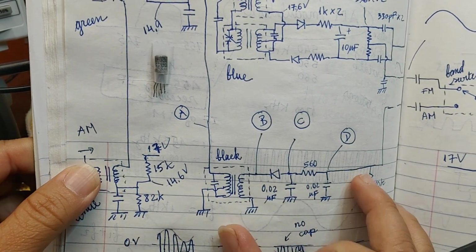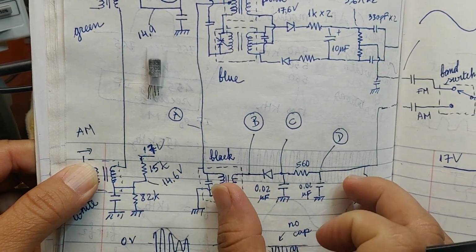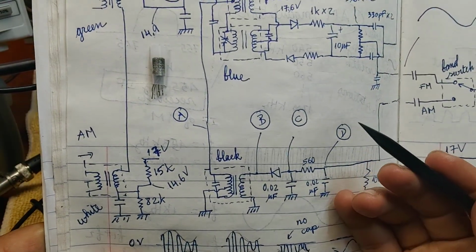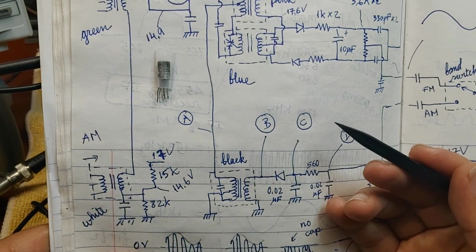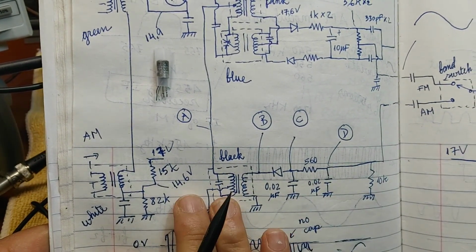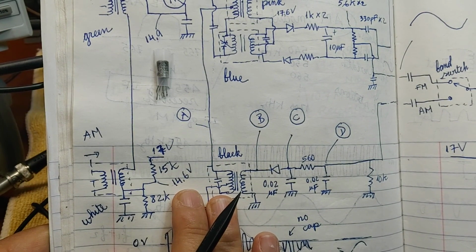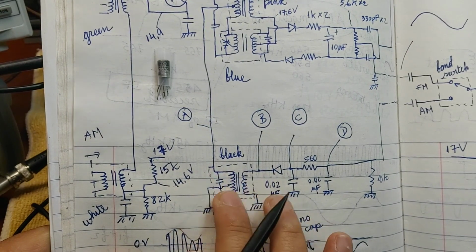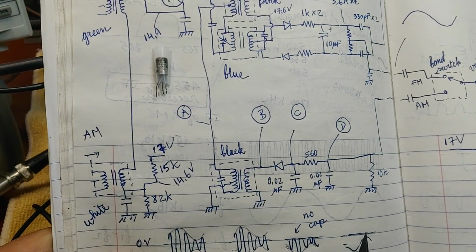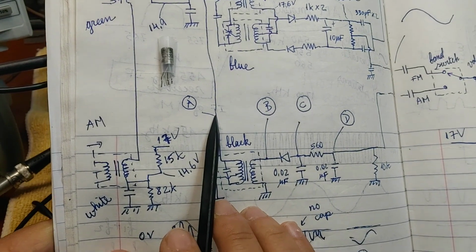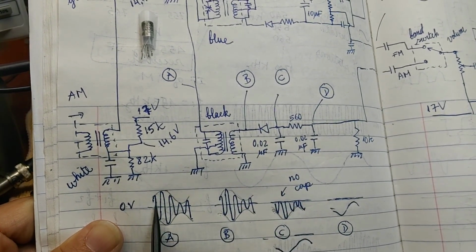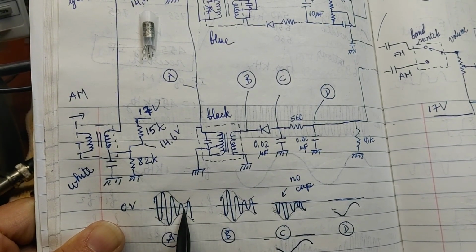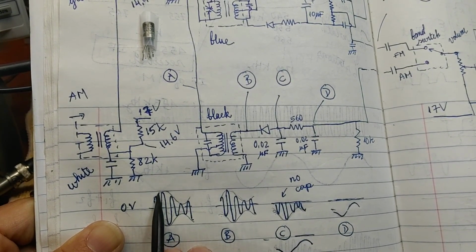Now I try to explain some more about the AM and FM detection circuits. When the band select switch is set to the AM band, the AM intermediate frequency 455 kHz appears on the primary coil of the black transformer here. Assume the signal at point A looks like this. This is the 455 kHz sine wave, and the amplitude of the sine wave is modulated by the audio signal.